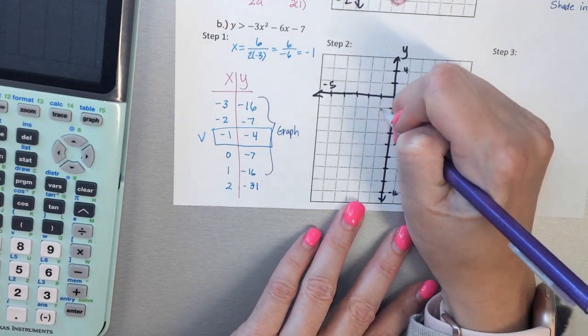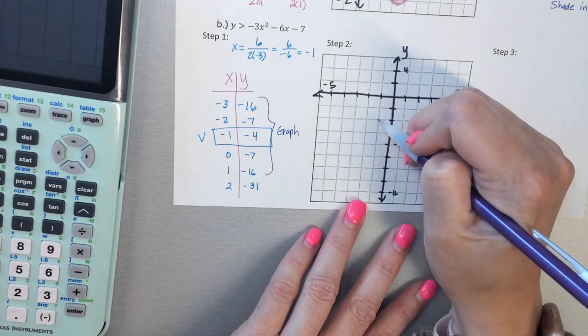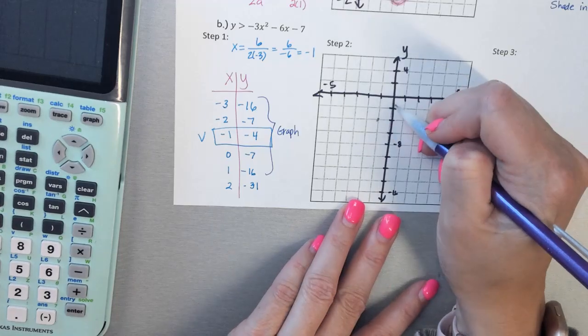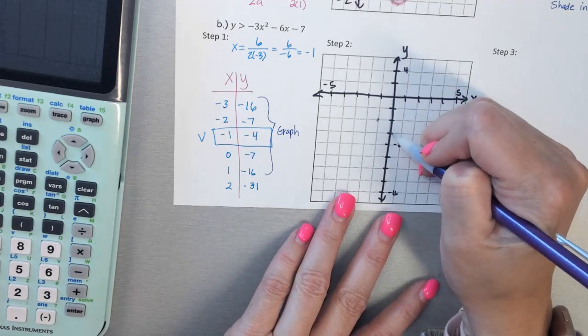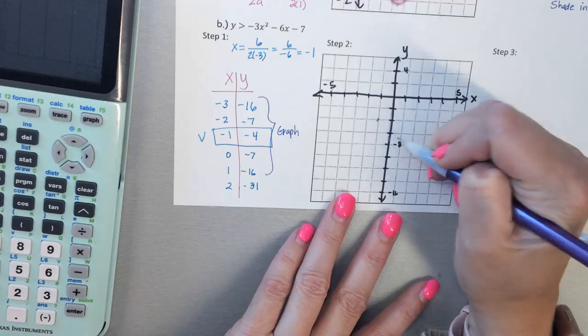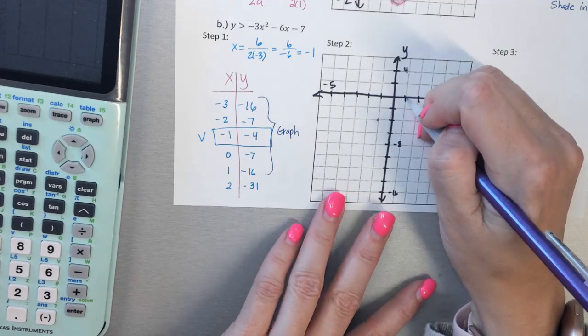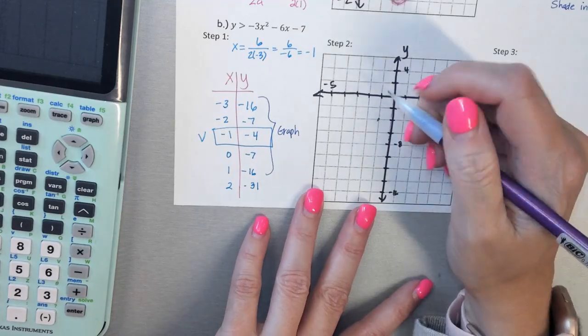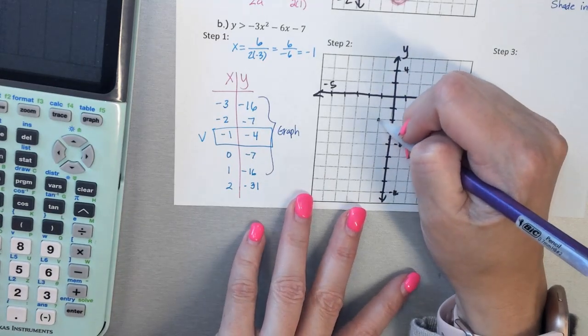So negative 1, negative 2, 4, okay, because I'm going by 2's. 0, negative 7, so 2, 4, 6, 7. I know, whenever I count now, in my head, it's always 6 and 7.